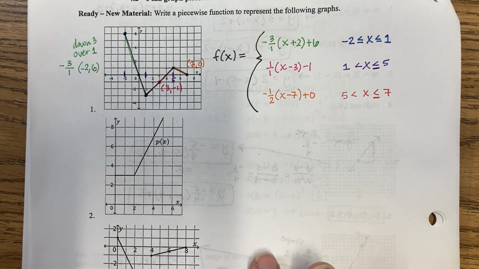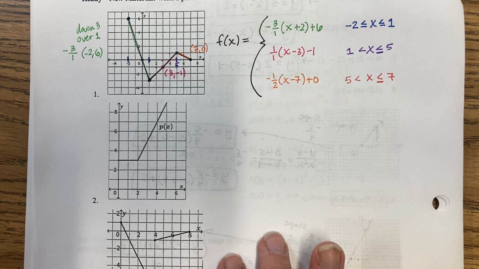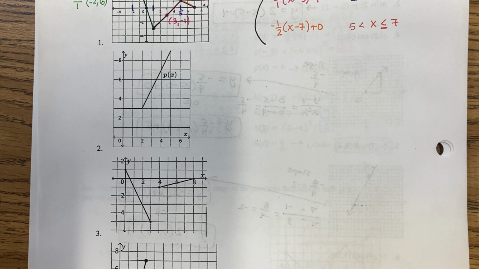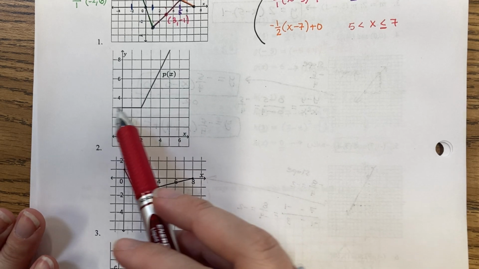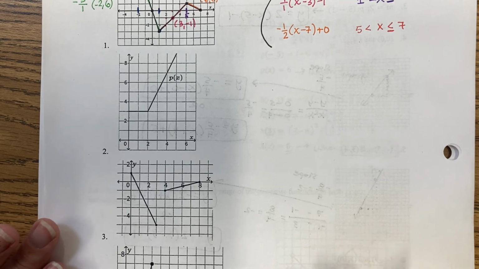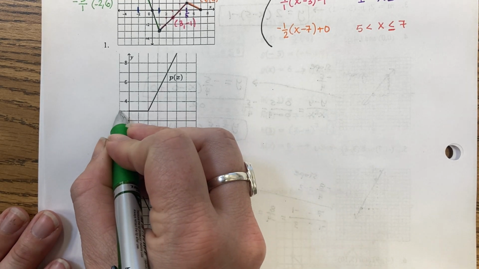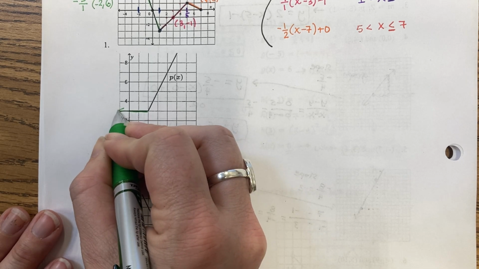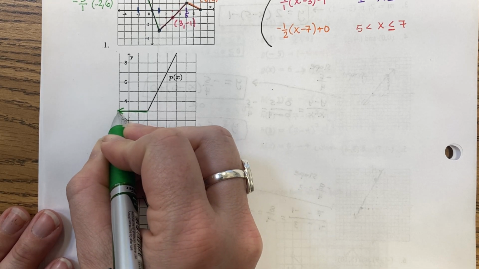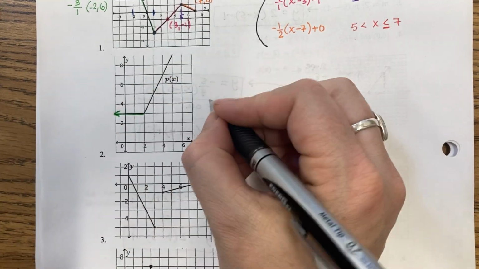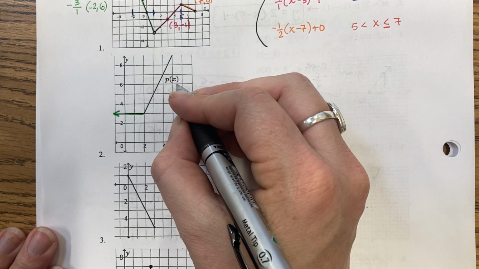Let's try the next one. I have 2 lines. I don't see dots. Because I don't see any dots, I'm going to assume that there are arrows. So I am going to do this line first and assume there's an arrow because it looks like it keeps going off. So for my function, this says it's p of x.